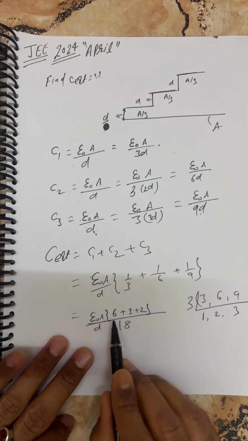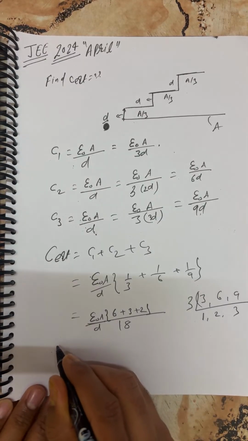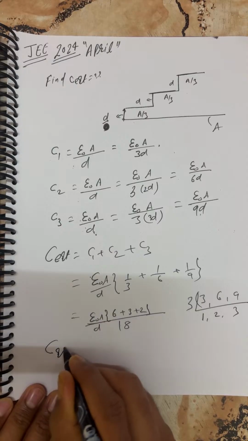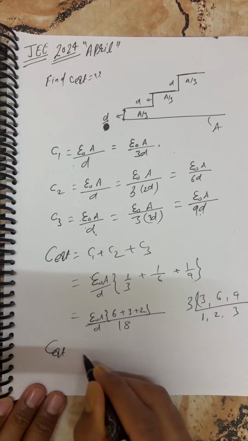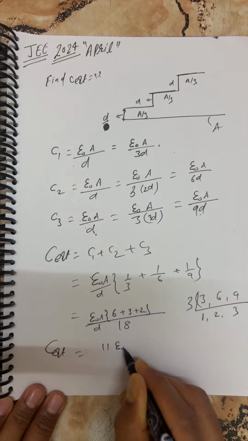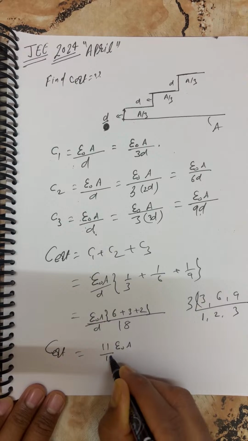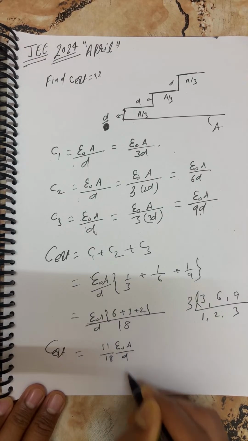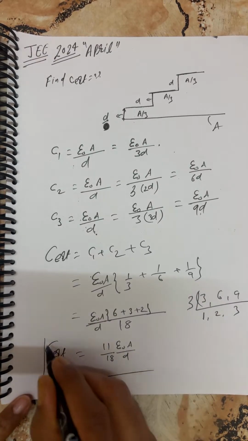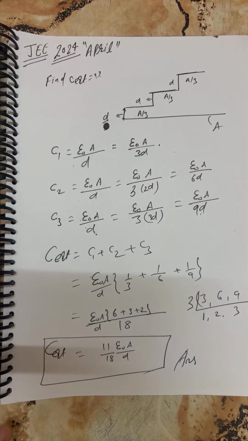How much is coming? 11. So C equivalent you can write as 11 times epsilon naught into A by 18 D.